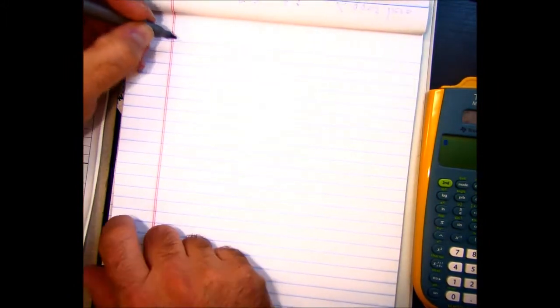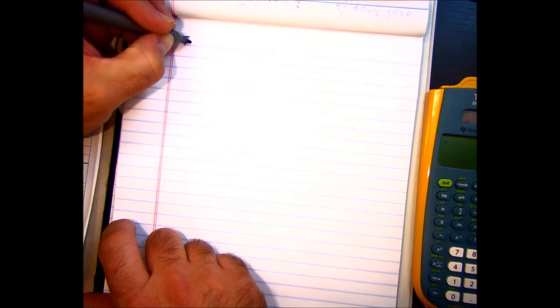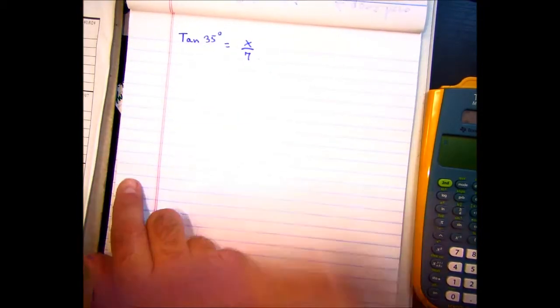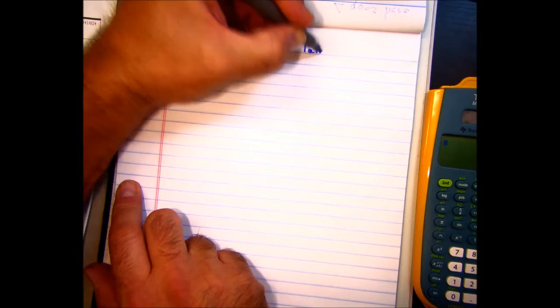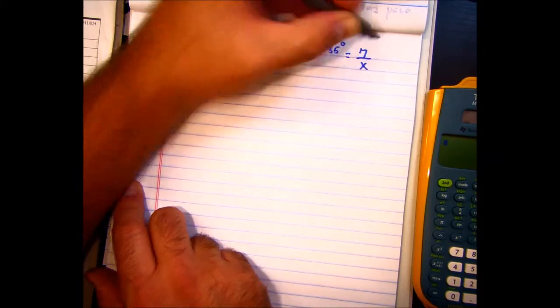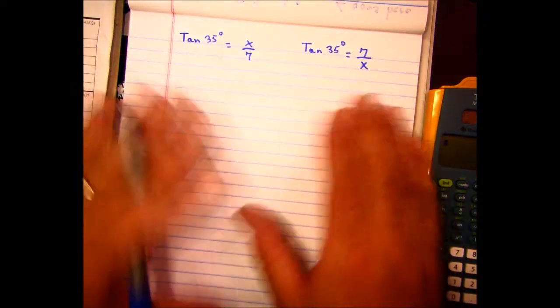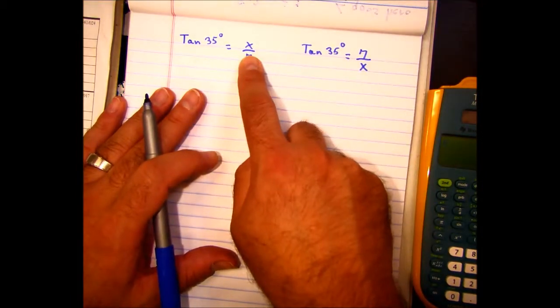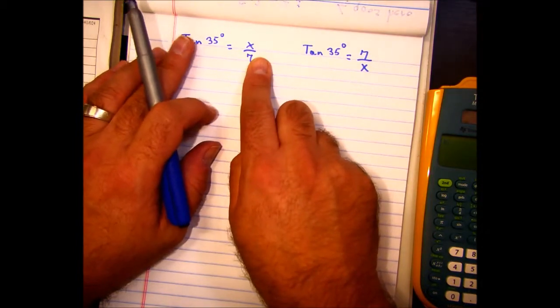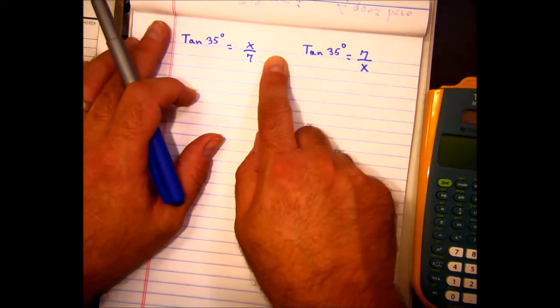I am going to show you algebraically the only 2 types of problems you'll have. Right now, you'll only have a problem where you have the x in the numerator, and sometimes you might have a problem where your x is in the denominator. Okay? And we're going to go over really quickly how you solve these 2 types of problems. If the x is in the numerator, then you just multiply both sides by 7.